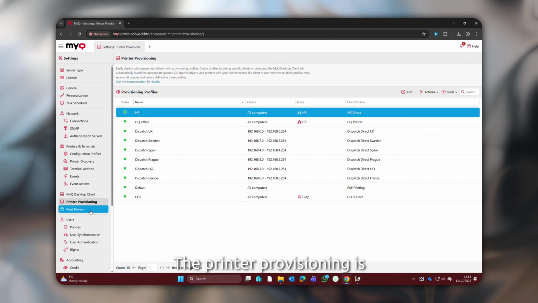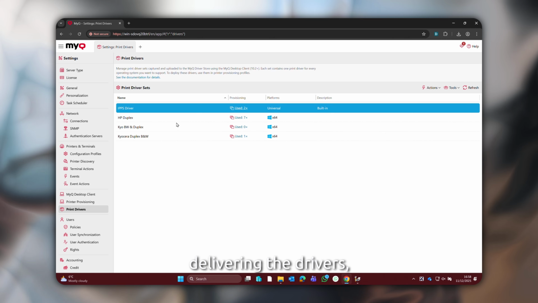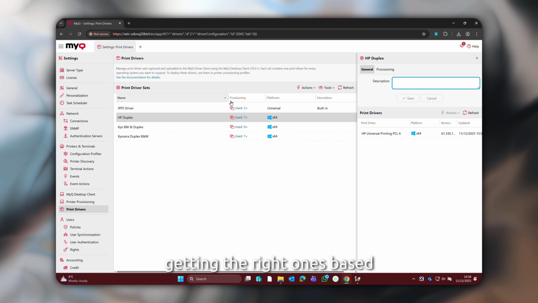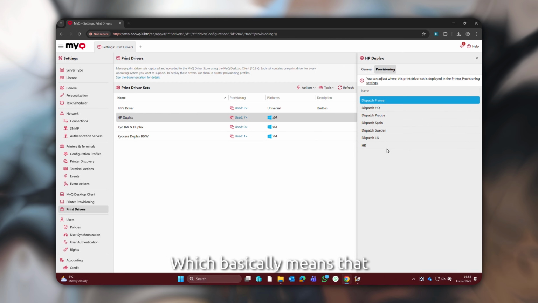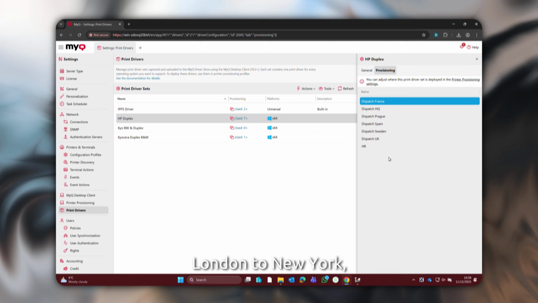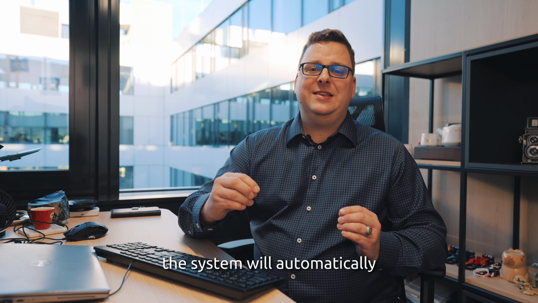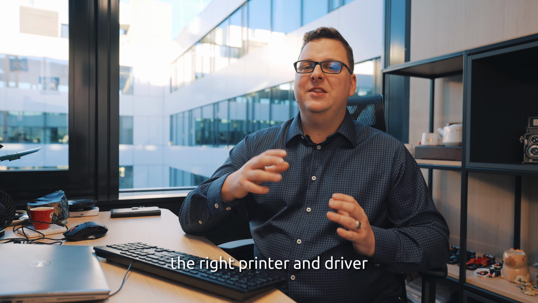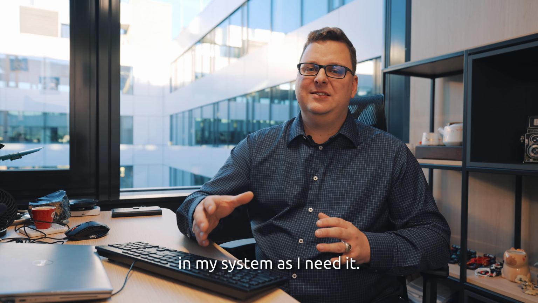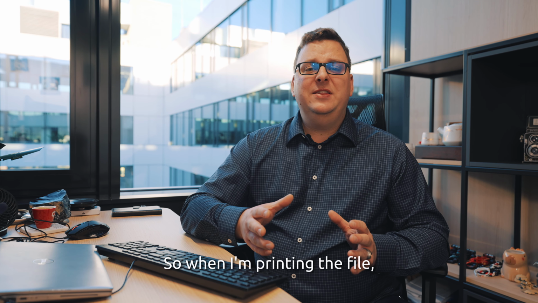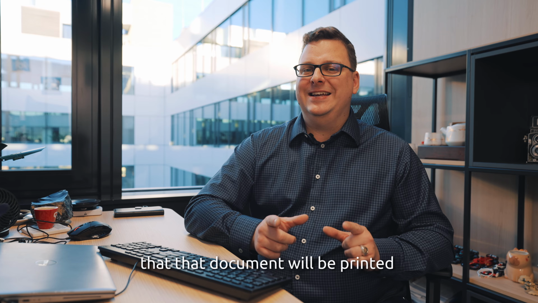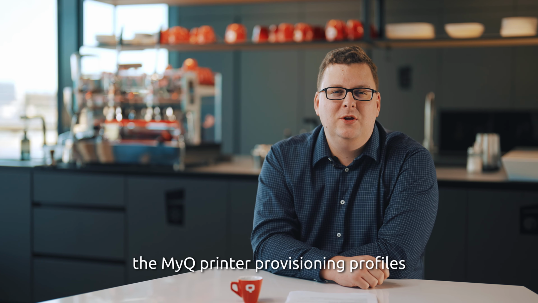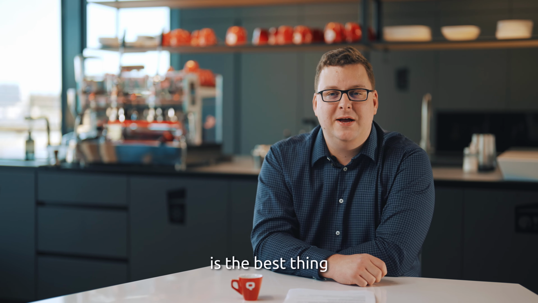The printer provisioning is not only about delivering the drivers, but more importantly about getting the right ones based on where I am now. Which basically means that when I travel from London to New York, the system will automatically reconfigure and will give me the right printer and driver in my system as I need it. So when I'm printing the file, I can be absolutely certain that the document will be printed at the office where I am now.